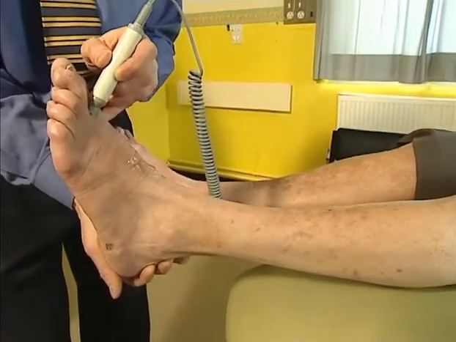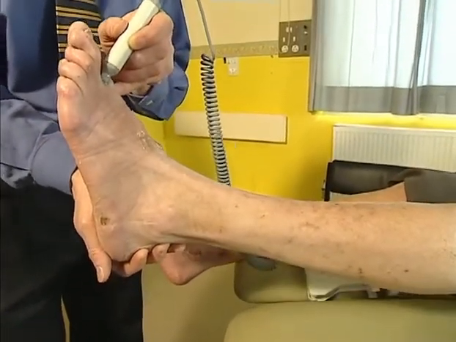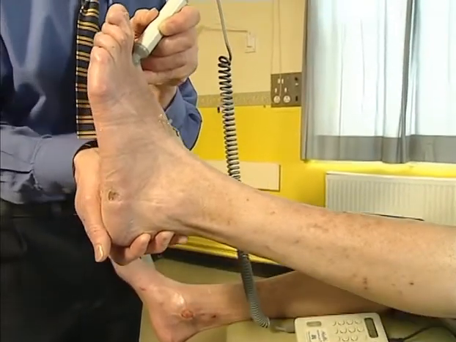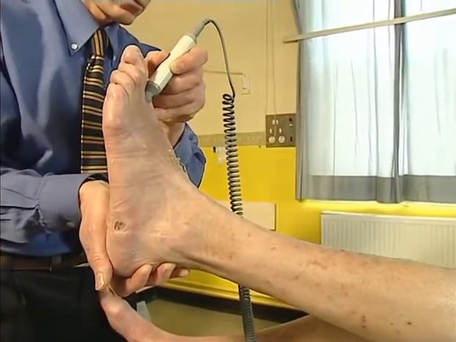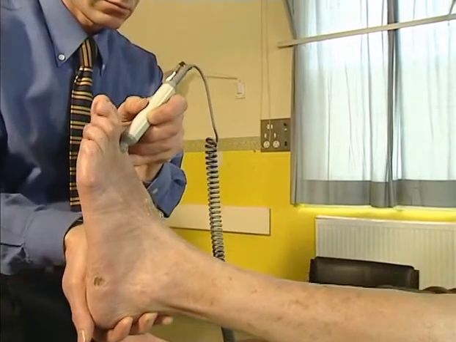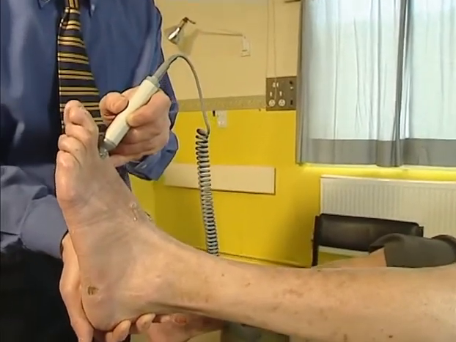Another test that we'd like to show you is the pole test. We use this to determine whether a patient has poor blood flow in the presence of arterial calcification, and it is useful when toe pressures cannot be measured.